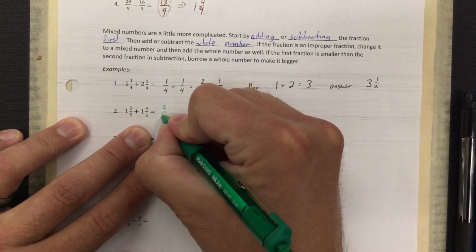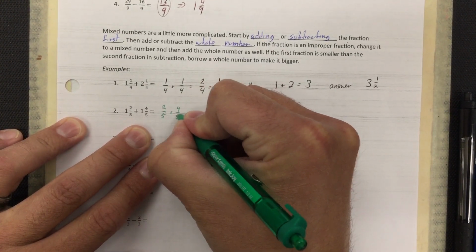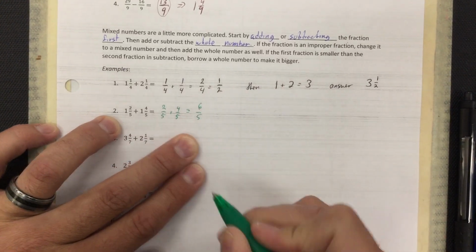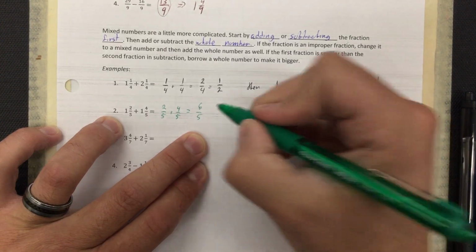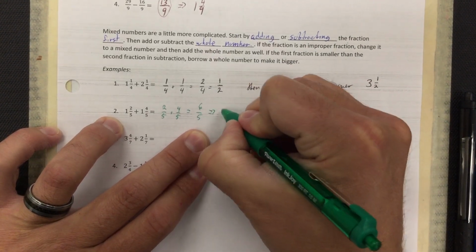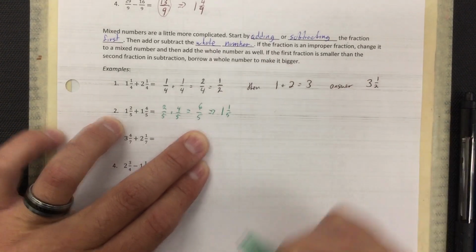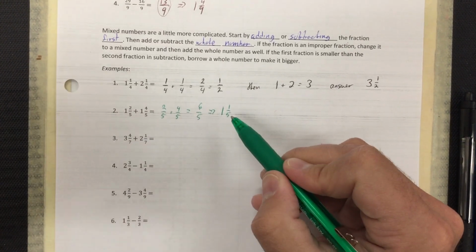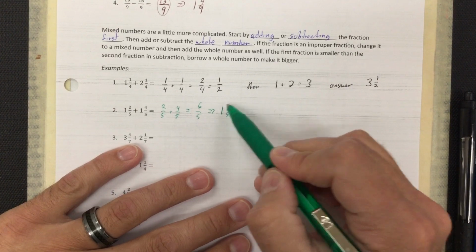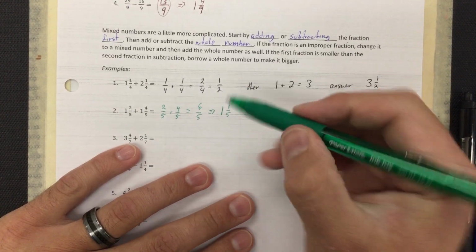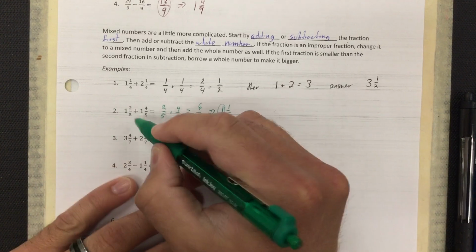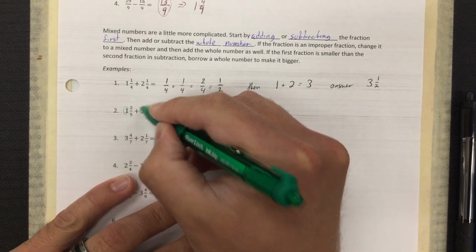All right, 2 over 5 plus 4 over 5 gives us 6 over 5. Now notice, as that's an improper fraction, this becomes 1 1/5. Now, it's important, if we're going to keep it as mixed numbers, we want to change all of our answers into mixed numbers. But now what we're going to do is include this one here with our other whole numbers, right there.